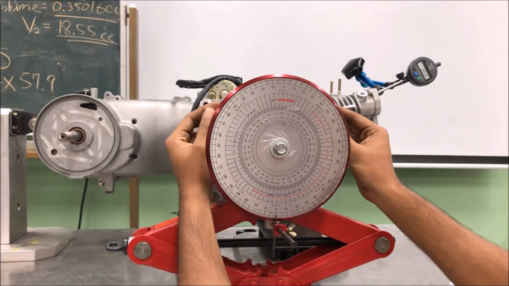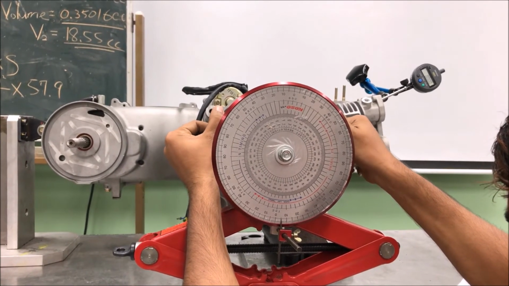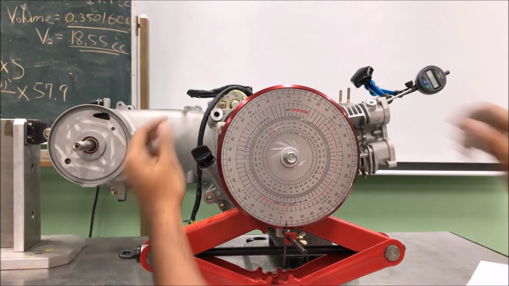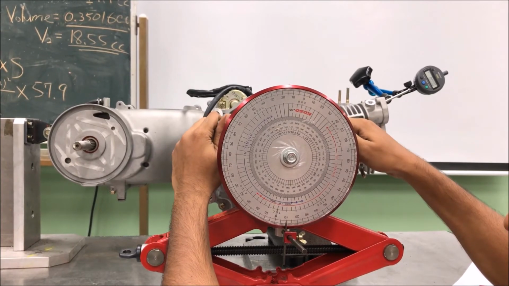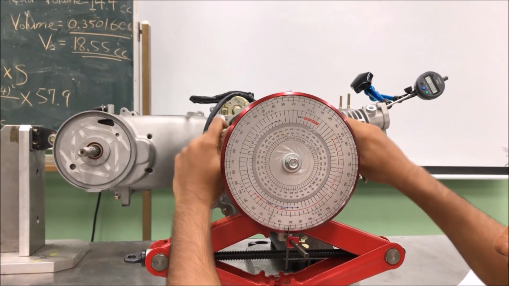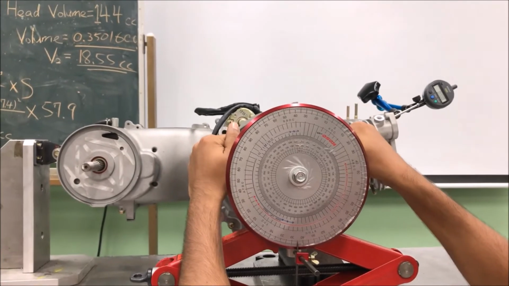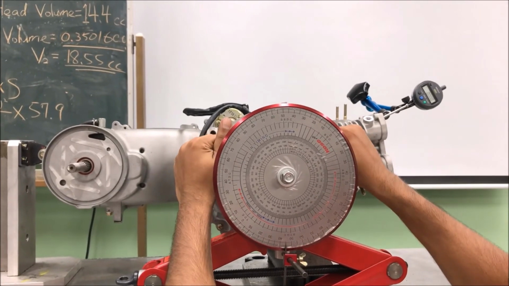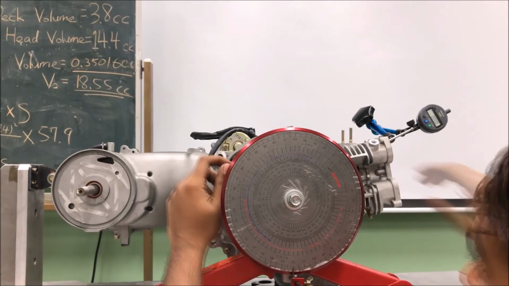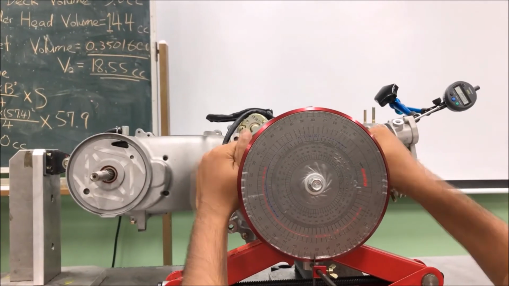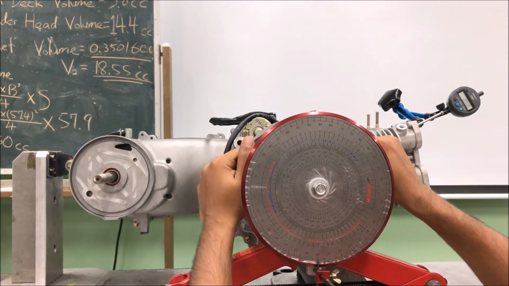Now we will start the experiment by rotating the crank drive. The crank drive consists of a scale which measures the crank angle. Simultaneously observe the dial gauge for any movement in the valve. We move for every 5 degrees. We check if there is any reading on the dial gauge. Drive the crankshaft until you see the reading on the dial gauge.